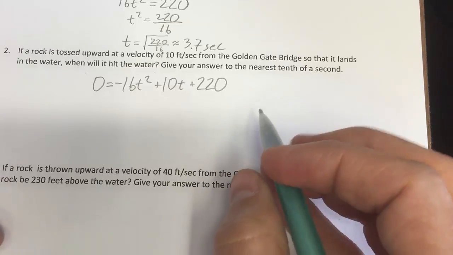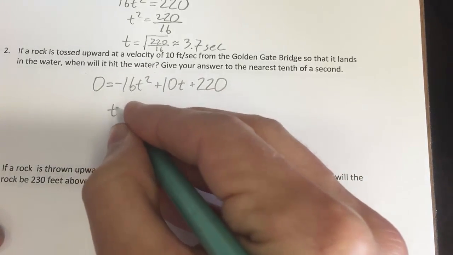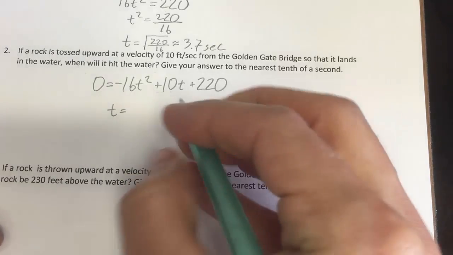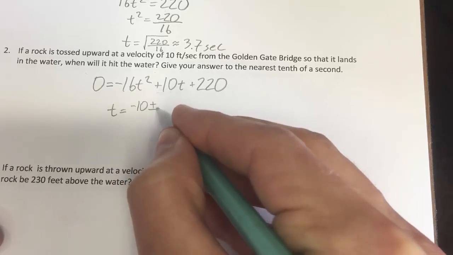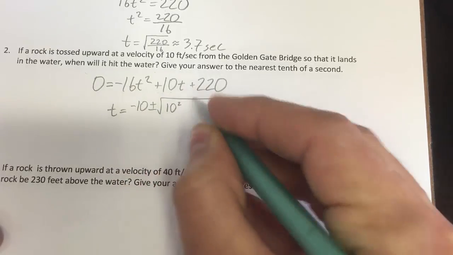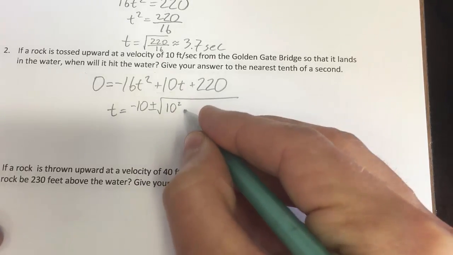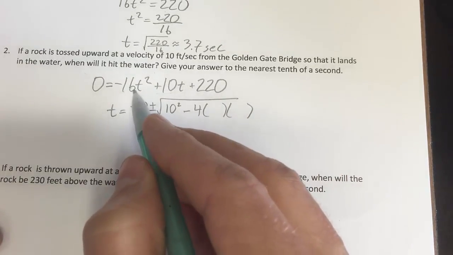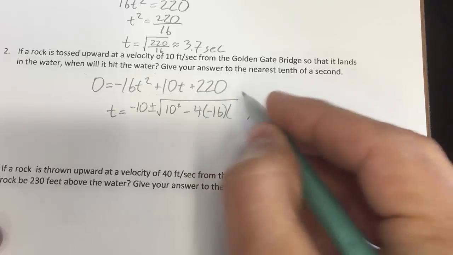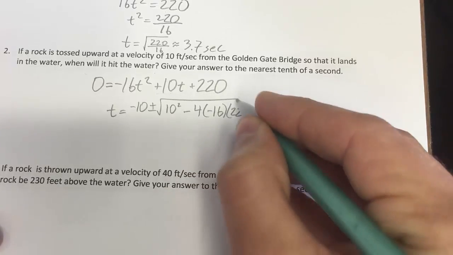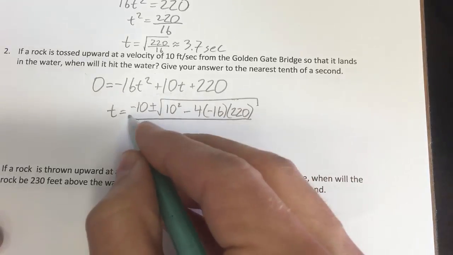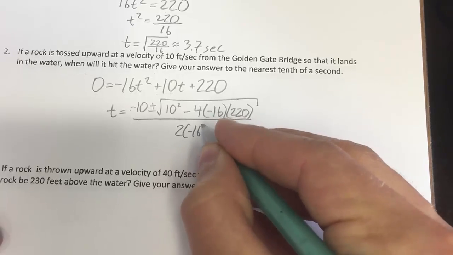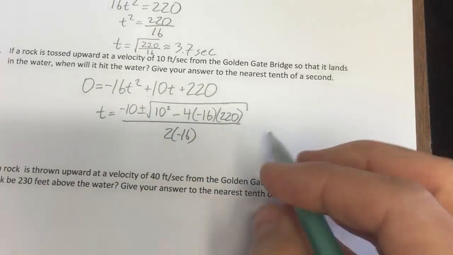If you don't see how to factor it initially, I will often use the quadratic formula though. T is equal to negative b, so negative 10, plus or minus the square root of the linear coefficient squared, b squared minus 4ac. A is the quadratic coefficient, c is the constant term, all over, notice that division line goes all the way, 2 times the coefficient of the quadratic term. Okay, so that's what I have.